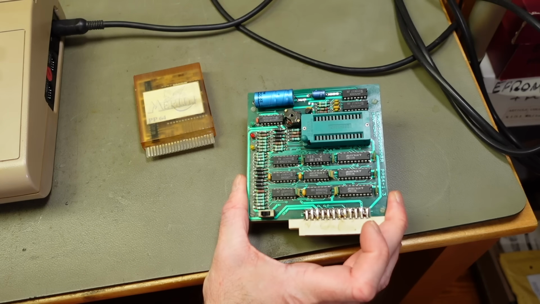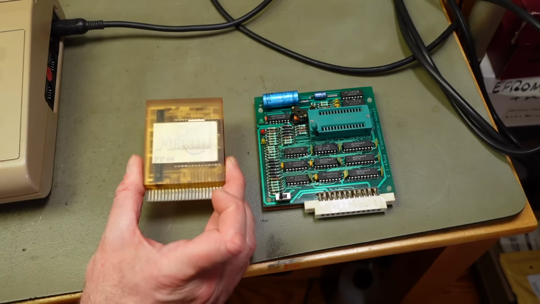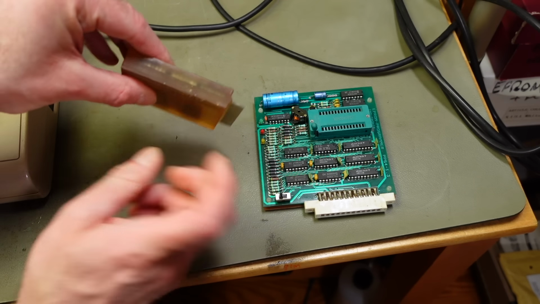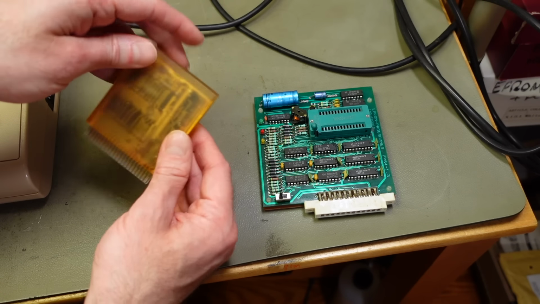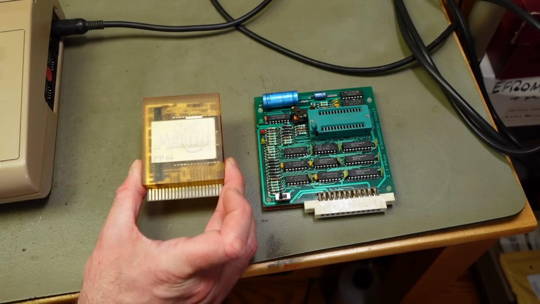Let's try with the Promenade/Merlin EPROM Programmer. Yeah, this is the device itself, and if you bought this back in the day, it came with a cartridge, which is interestingly potted in this yellowish resin, which is actually how these looked when you bought them.